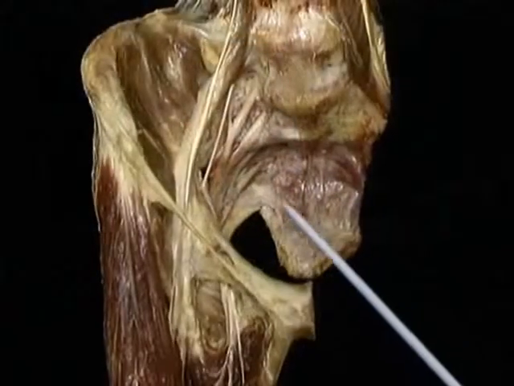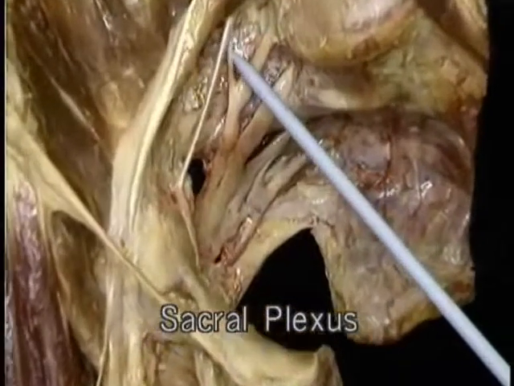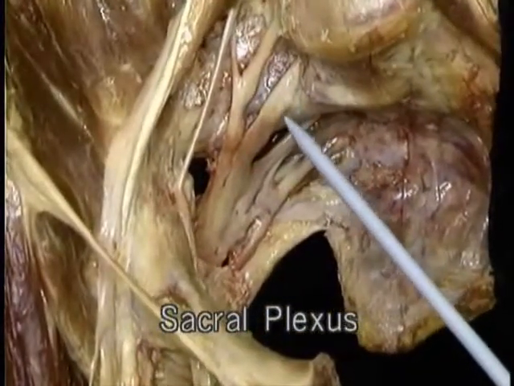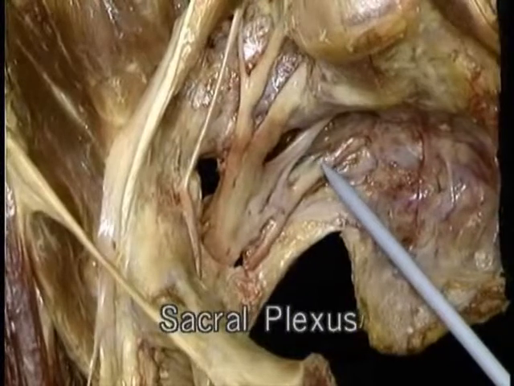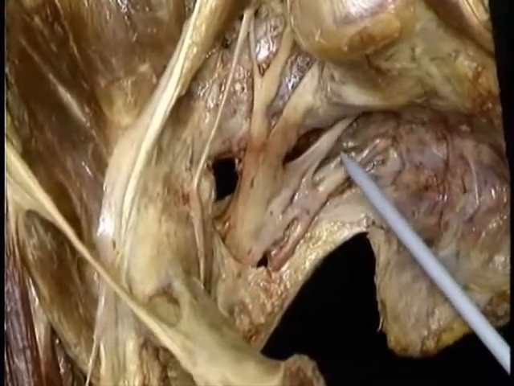Now we'll look at the two gluteal nerves, the superior and the inferior, and at the largest nerve of the lower extremity, the sciatic nerve, which supplies the posterior thigh muscles and almost everything below the knee. The gluteal and sciatic nerves arise from the sacral plexus. Here's the sacral plexus. It's formed by the anterior rami of L4 and 5 and S1, 2 and 3. The sacral plexus overlies the piriformis muscle.